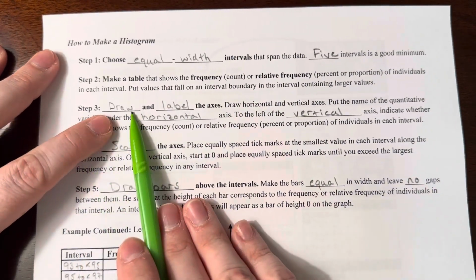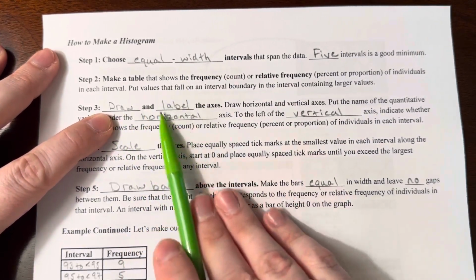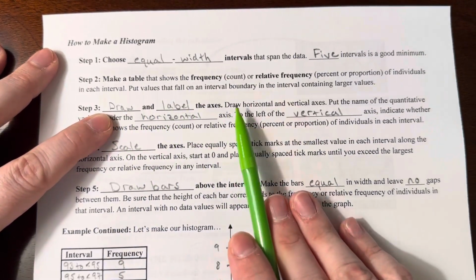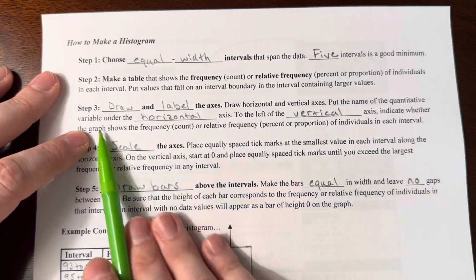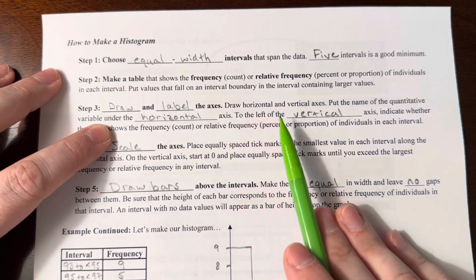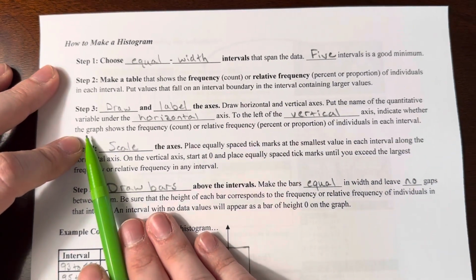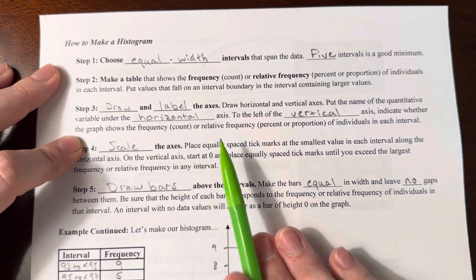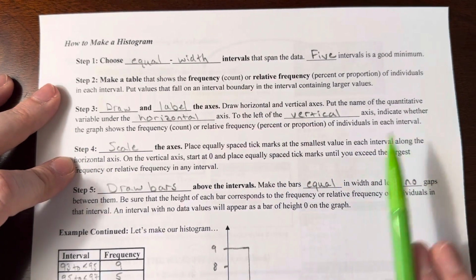Now, step 3, draw and label the axes. Remember, draw and then put titles on your axes. That's what label means. Draw horizontal and vertical axes. Put the name of the quantitative variable, your title, under the horizontal axis. To the left of the vertical axis, indicate whether the graph shows the frequency, count, or relative frequency, percent or proportion of individuals in each interval.